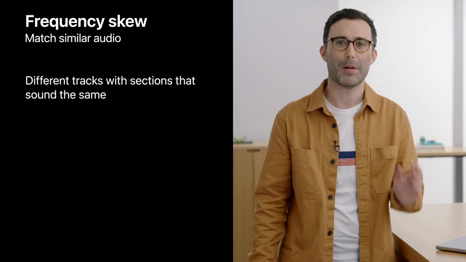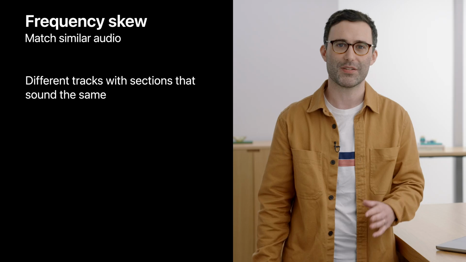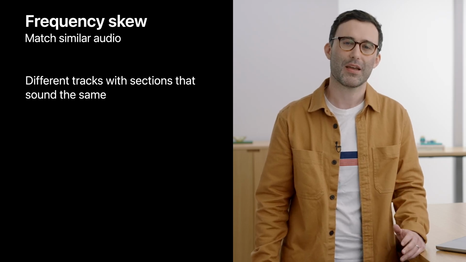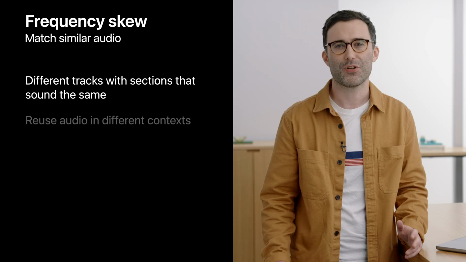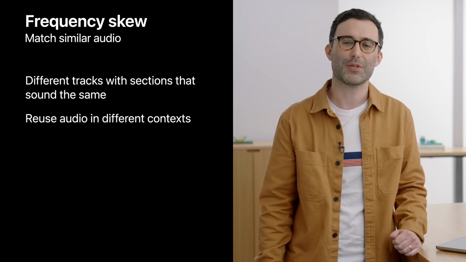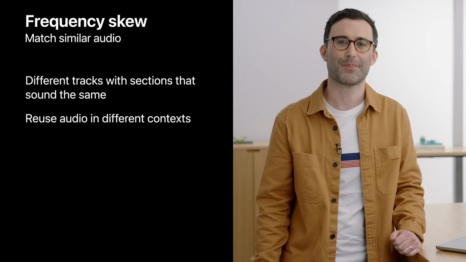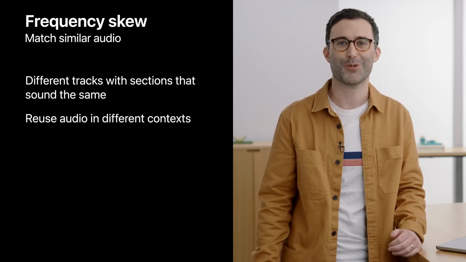If you have multiple audio assets that sound the same, maybe a show that always starts with the same intro music, and you want to provide a custom experience for each episode, or a song that's sampled in another track, maybe consider using frequency skew as a differentiator. Skewing audio is raising or lowering the frequencies in the recording.